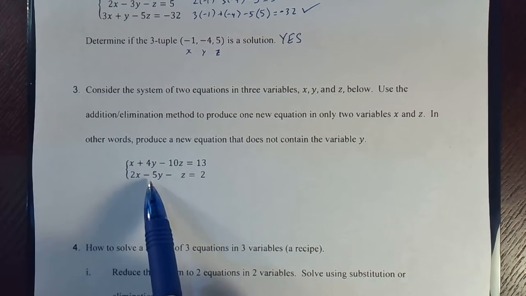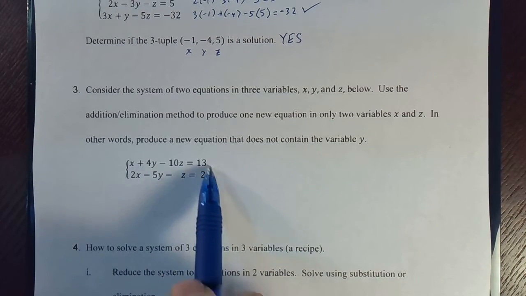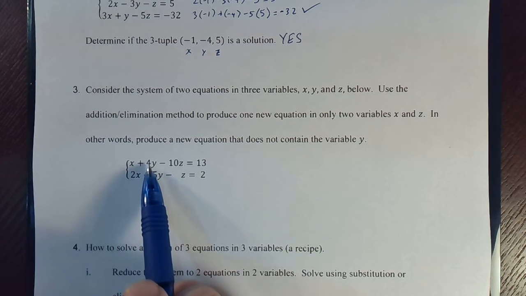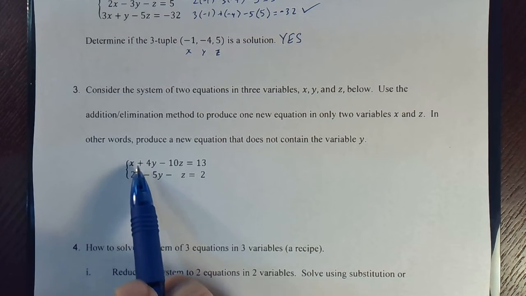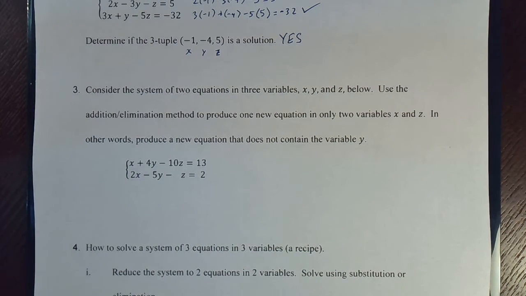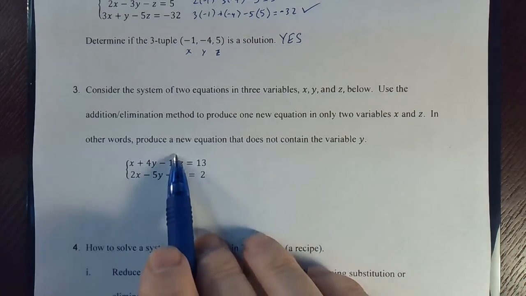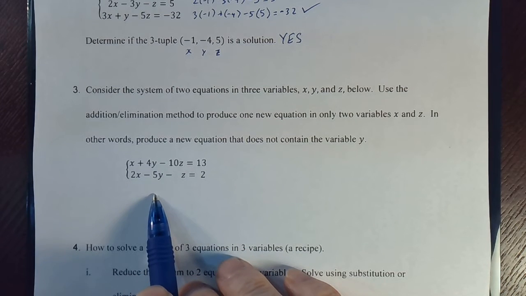Well, let's see. If we simply add the equations together, that wouldn't take care of it. We wouldn't eliminate the y. We have a 4y here, and we have a -5y here. What would we multiply these equations by to get the coefficients of the y's opposites of each other? So when we add them, they would give us a 0.